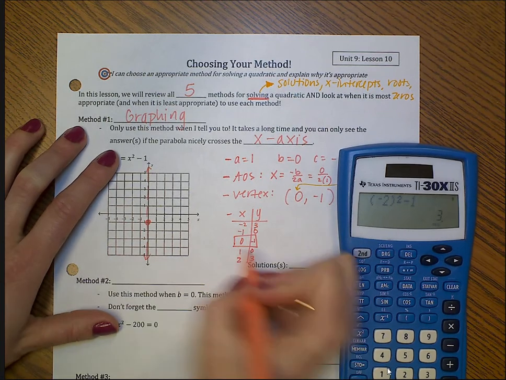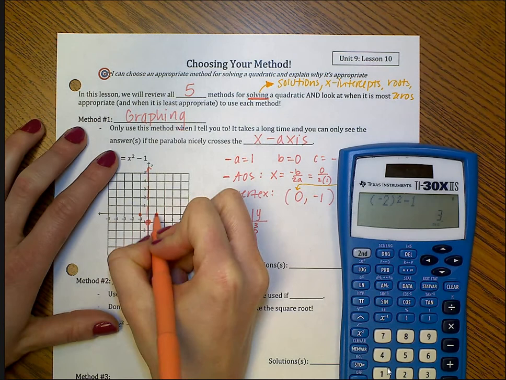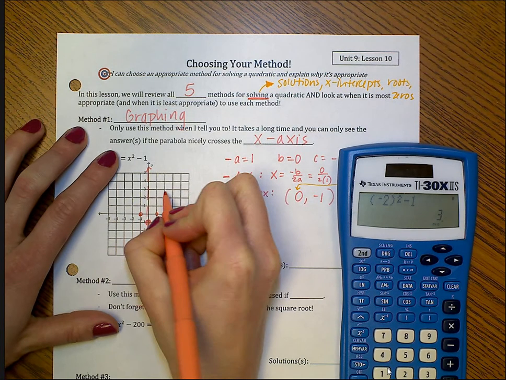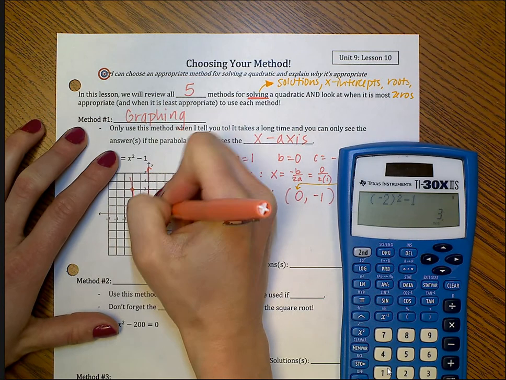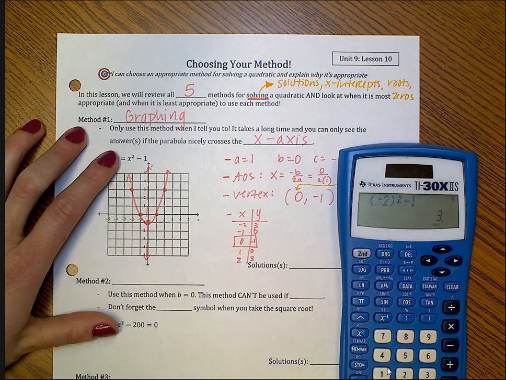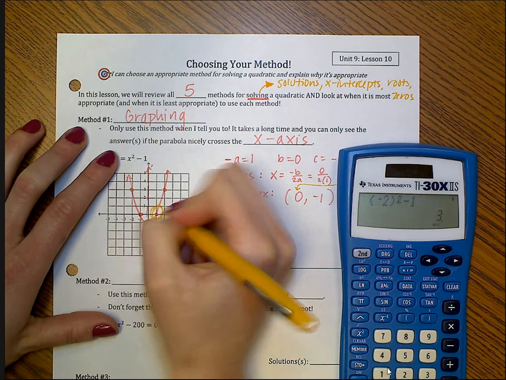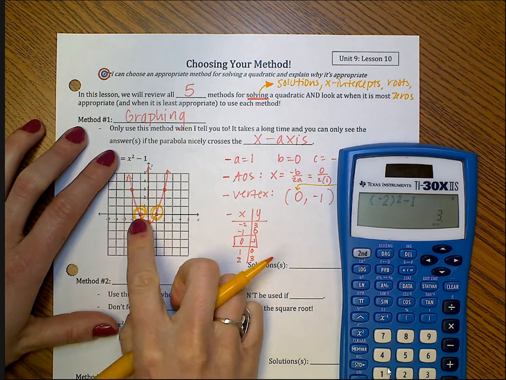So I plot my points, get my u on my graph. And then again, I look where it crosses the x-axis, and those are my solutions. So this is a good problem because it crosses pretty nicely at -1 and +1.